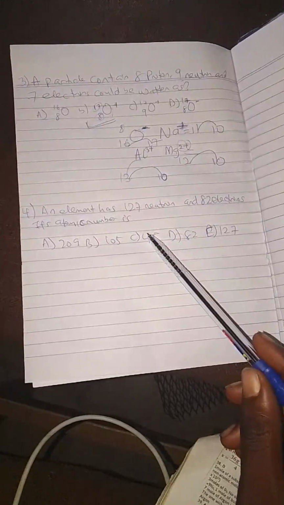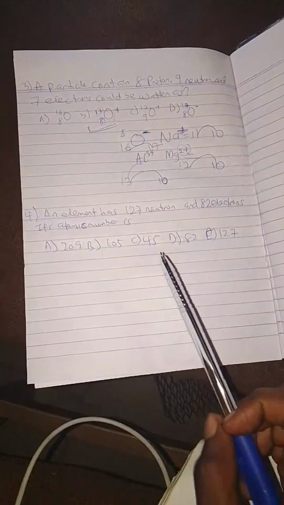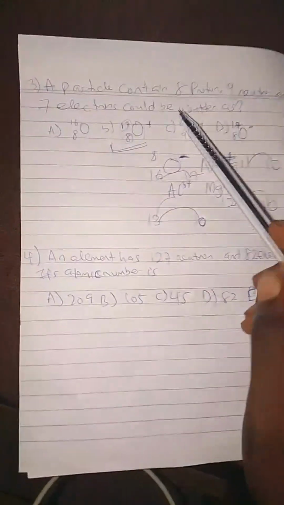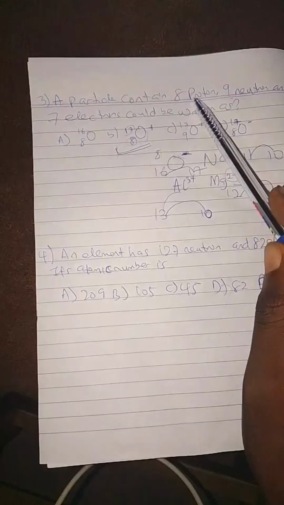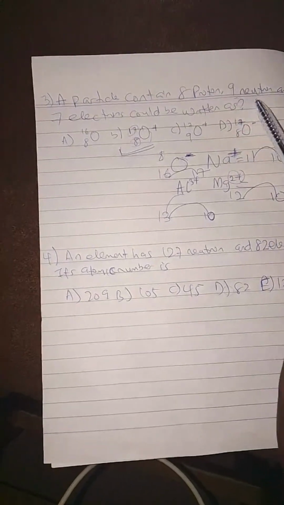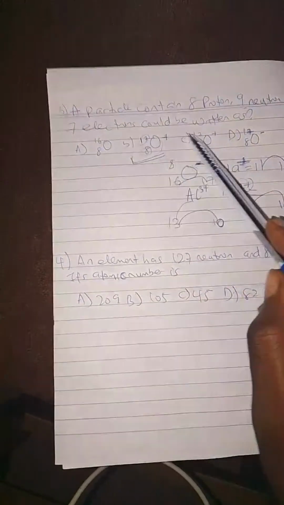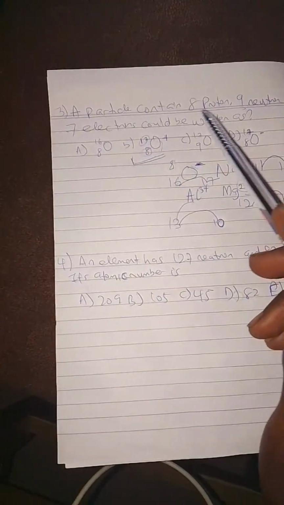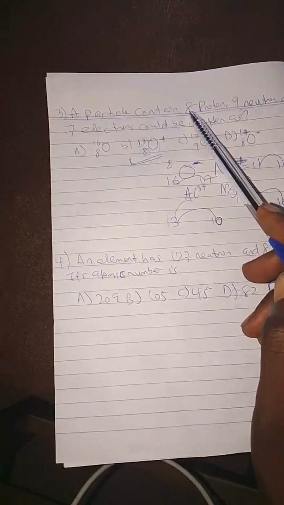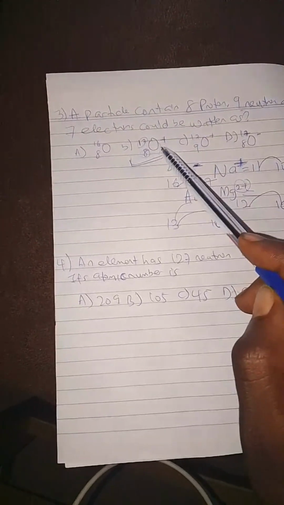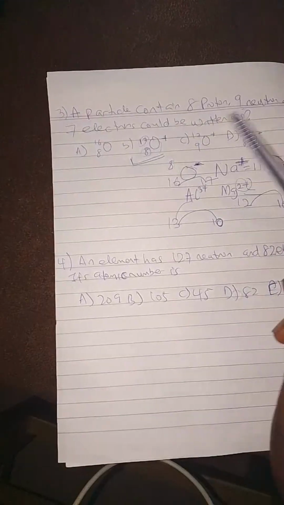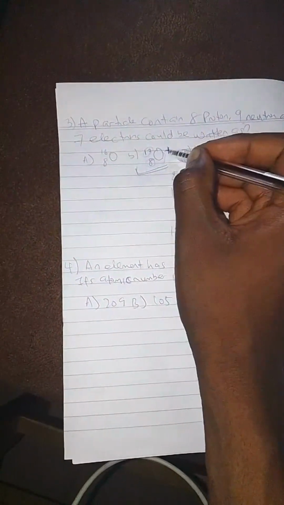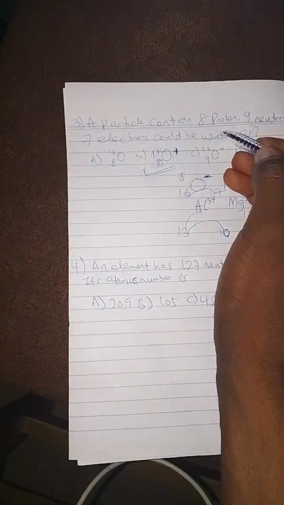I hope we know that proton equals electron. If we come back to the earlier question, it says a particle contains 8 proton, 9 neutron and 7 electron. That means it has excess protons because of this positive sign, meaning it is giving out 1 electron.